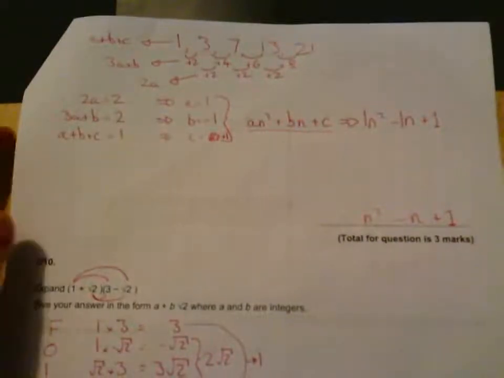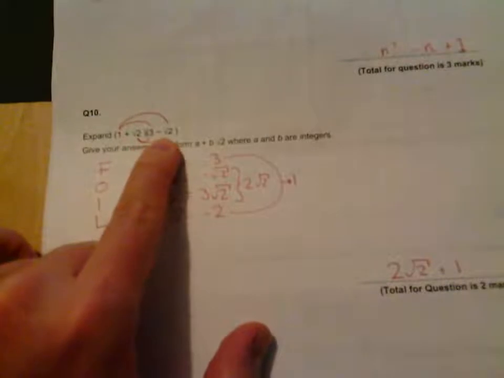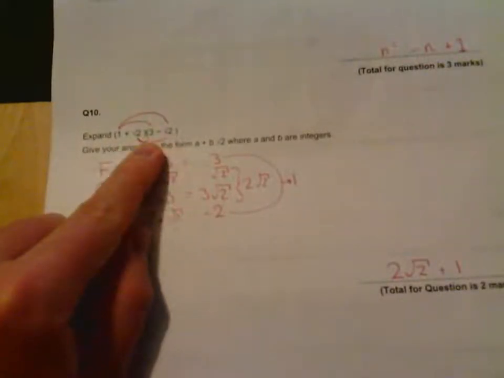Question 10. What we're getting onto here is expanding brackets with surds. Most of you will probably recognize FOIL. It stands for firsts, outsides, insides, lasts. That just forces us to capture every single part of it and not repeat anything by mistake. Basically, what we're trying to do is take the 1 and multiply it by both terms in the second bracket, and then take the √2 and multiply it by both terms in the second bracket.